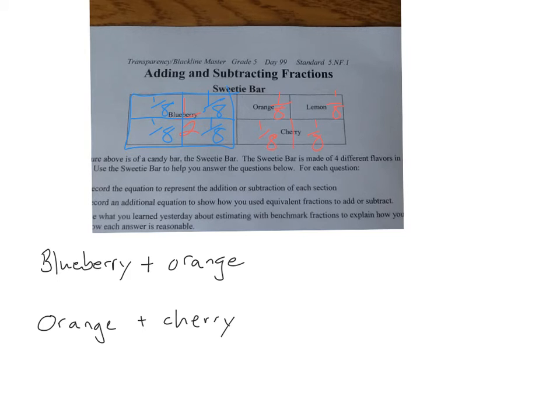Okay. So we know that the orange is 1/8, but now according to what I drew over here on the blueberry side, we know that blueberry is half, but we can also rename that. And we can rename it as an equivalent fraction of 1, 2, 3, 4/8. So my equivalent fraction for that is 4/8. So we can call it 1/2, we can also call it 4/8.